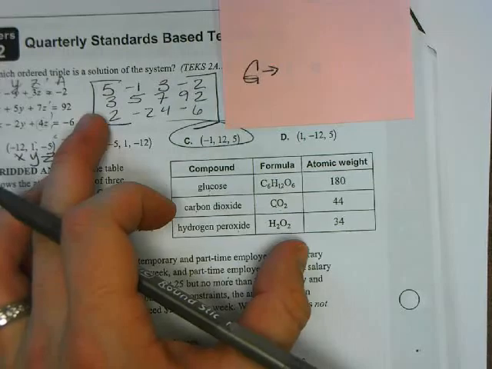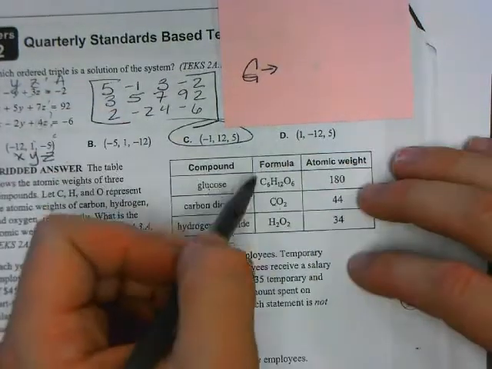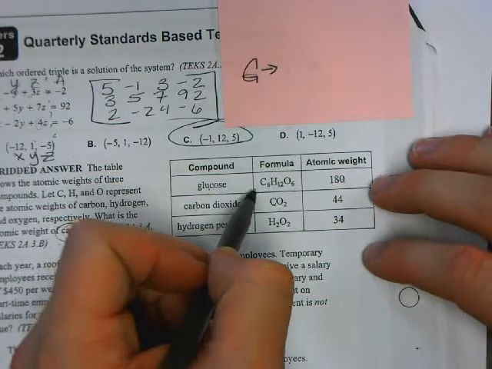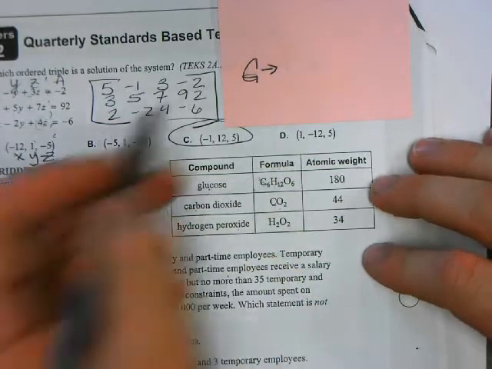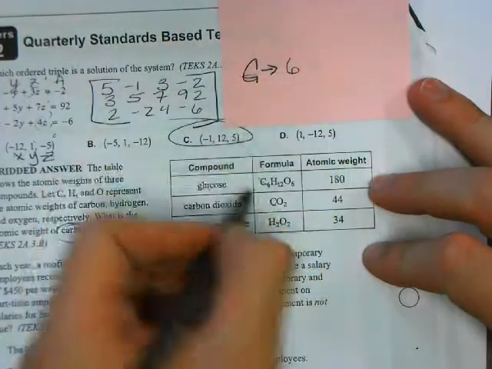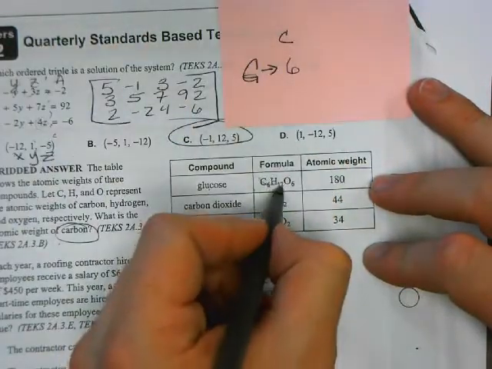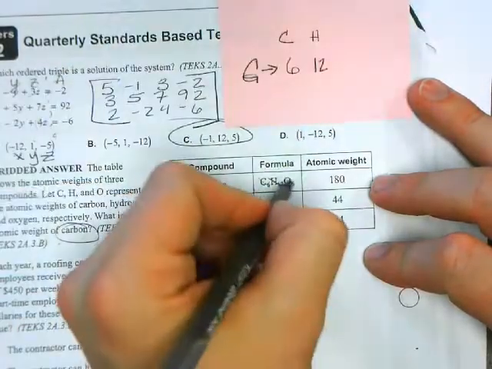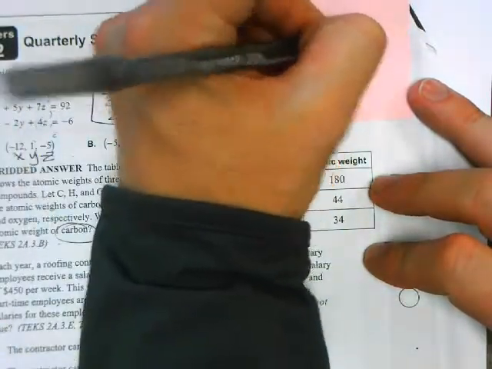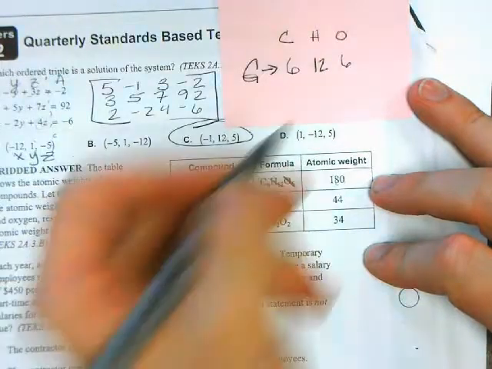Okay, so I was able to catch myself early before I went any further. For glucose, we have 6 carbons. We have 12 hydrogens, 6 oxygens, and the total weight of that is 180.